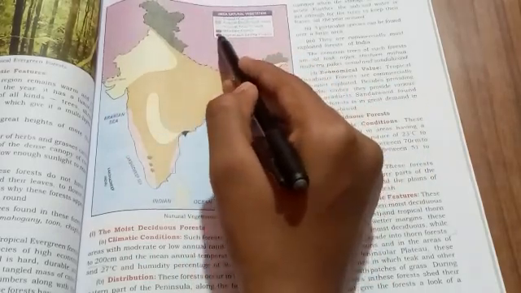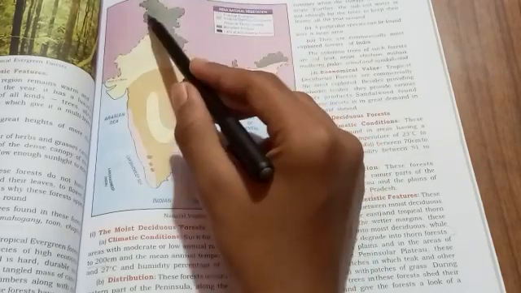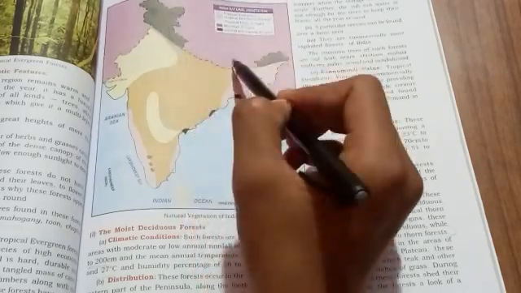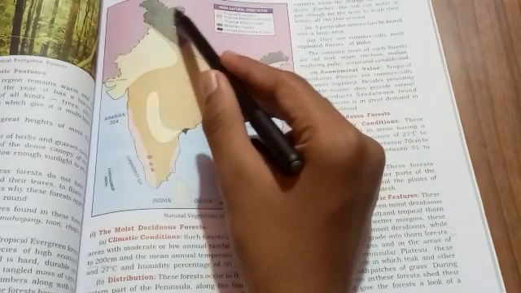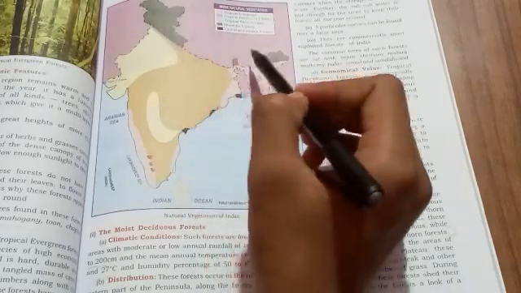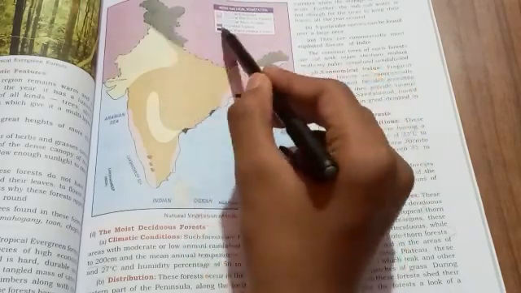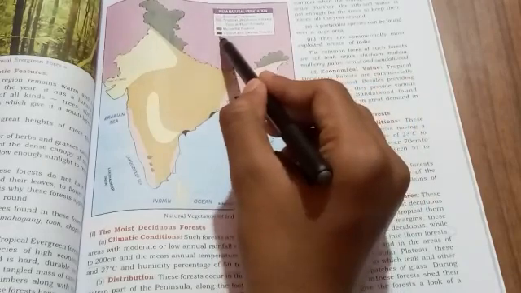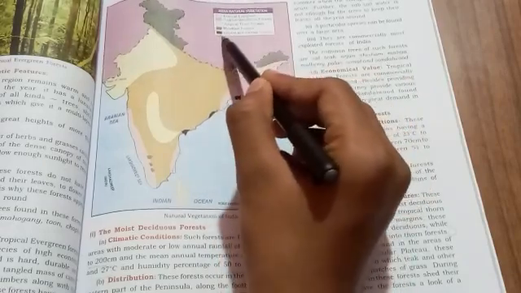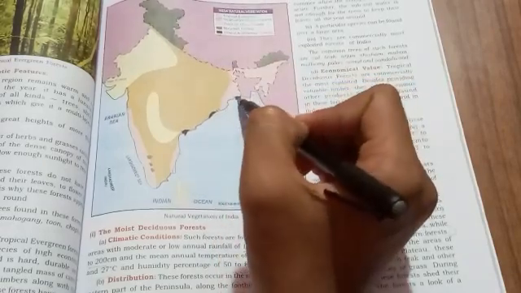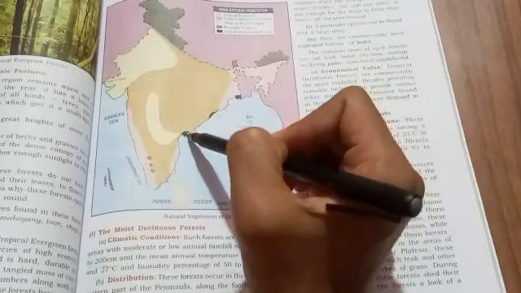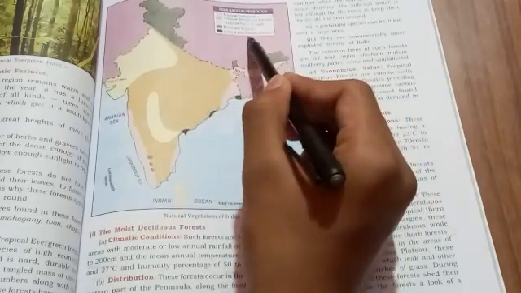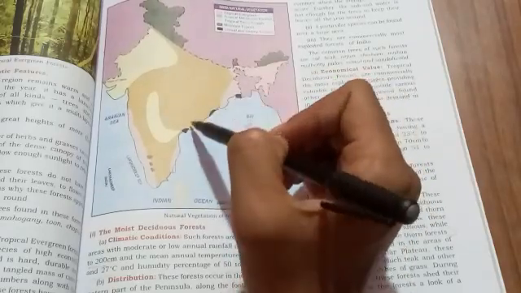Next, mountain forest. Where could you find mountain forest? At the northern part and at these parts, where the Himalayas or Jammu Kashmir are, at those places you can see mountain forest. Next, lateral or swamp forest. Where could you find this? You could find very little parts of these forests in our India.